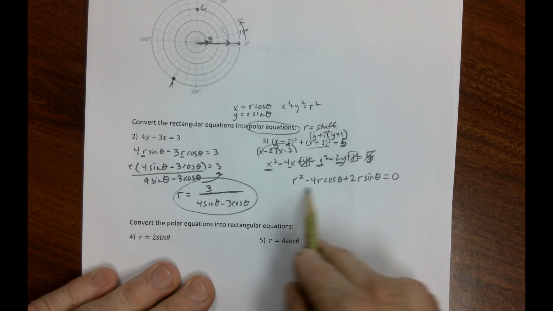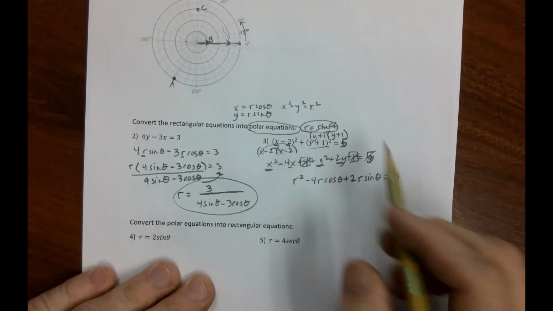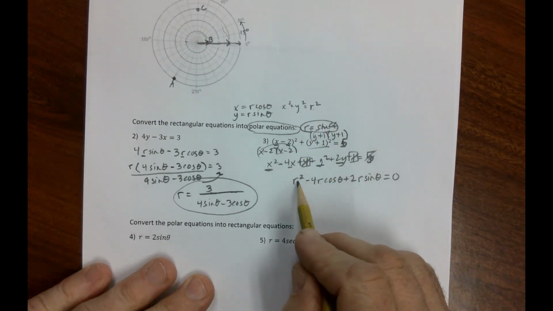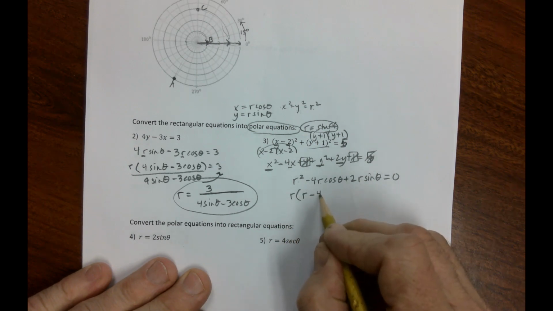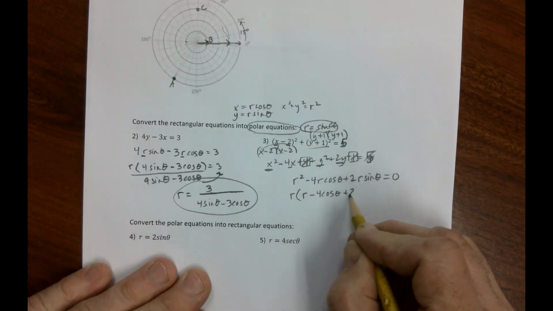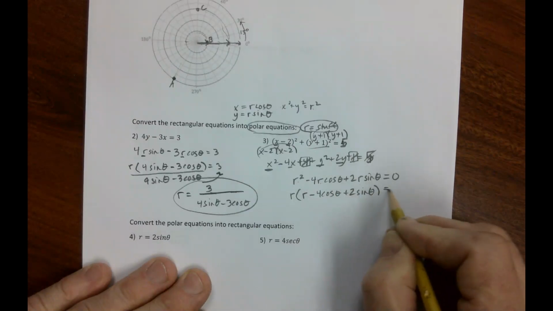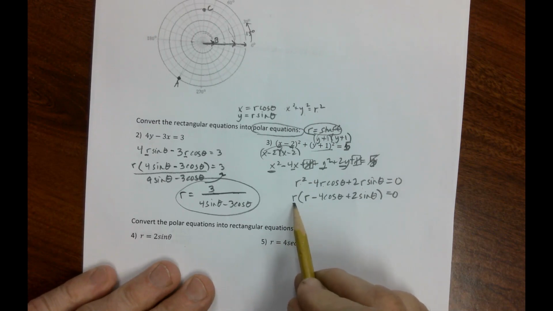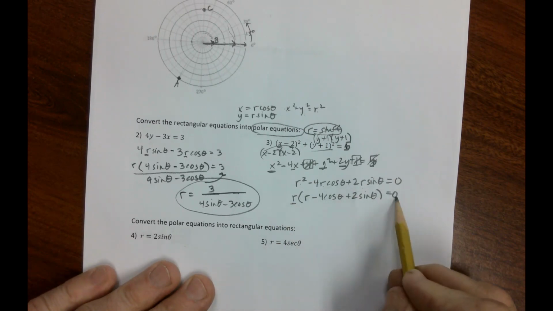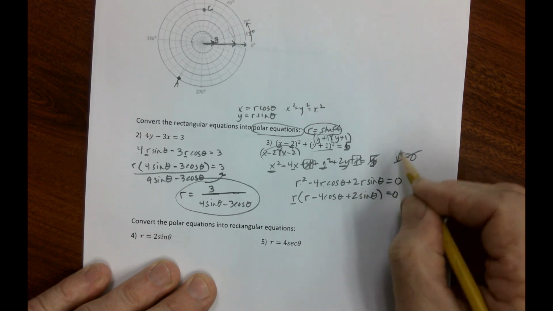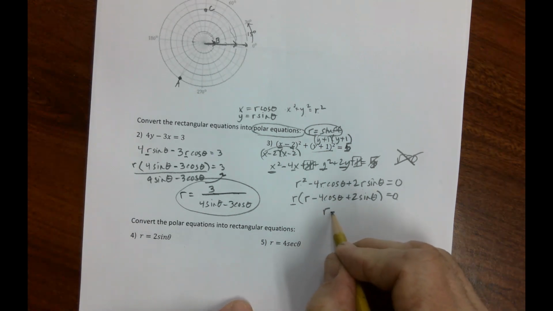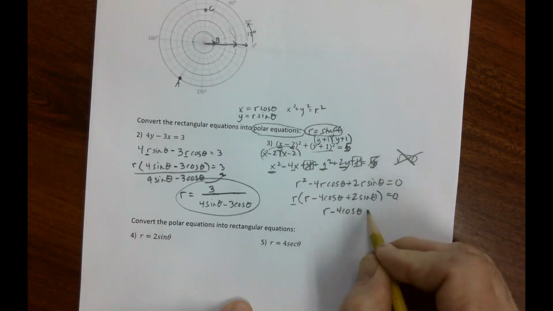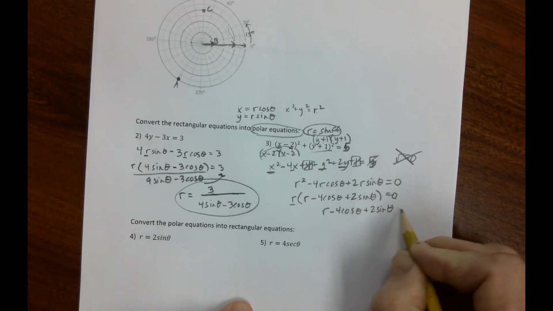And so then what do I do here? Well, remember, we're not done until I have r equals some stuff. I have an r, I have an r, I have 2 r's, so I'm going to factor an r out. So I'm left with r minus 4 cosine theta plus 2 sine theta equals 0. Remember, we got two scenarios. One, r could equal 0, but we know that is not possible; radius r can't be 0. So that means r minus 4 cosine theta plus 2 sine theta can equal 0.